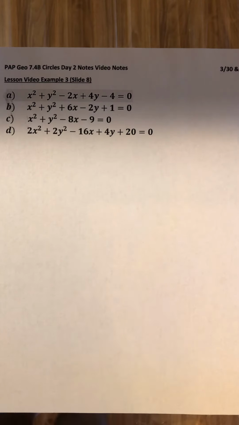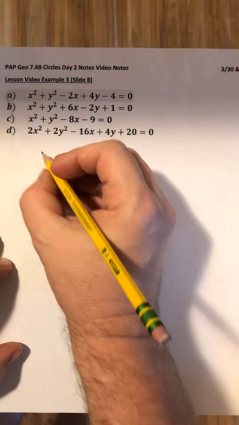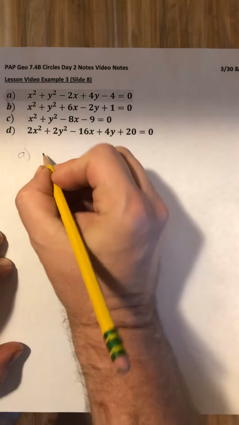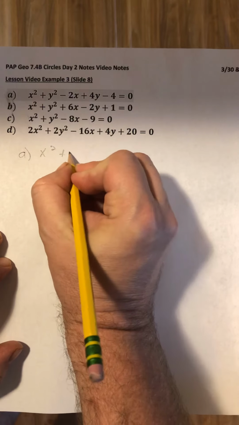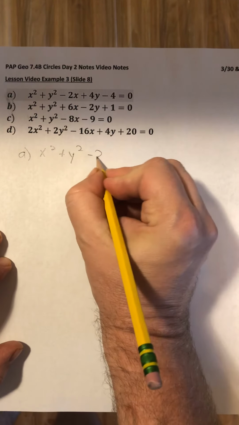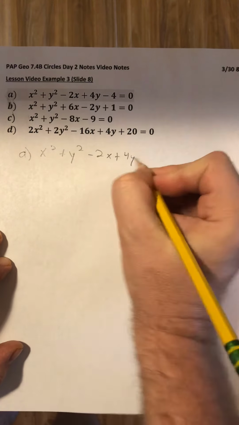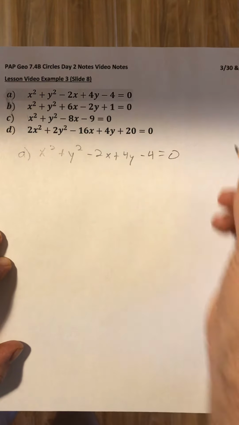Okay, everybody, what we're going to do now is go back and look at the equation of a circle in general form, and rewrite it in standard form by completing the square. So if I look at the first equation up here, example A, I've got x squared plus y squared minus 2x plus 4y minus 4 equals 0.